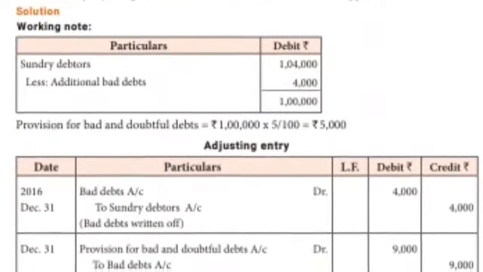Let's see the sixth sum, children. The following are the extracts from the trial balance. Sundry debtors 30,000, bad debts 5,000. Additional information. In this sum, this is very new to you. Additional information: write off further bad debts. So again we have to note that bad debts 3,000. Create a 10% provision for bad and doubtful debts. Pass the necessary adjusting entries and show how these items will appear in the profit and loss account and the balance sheet.